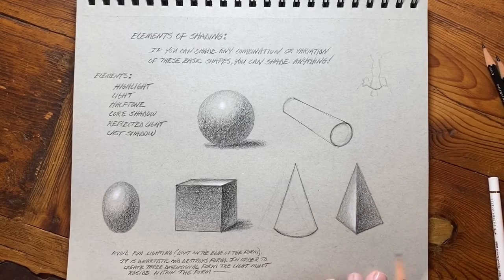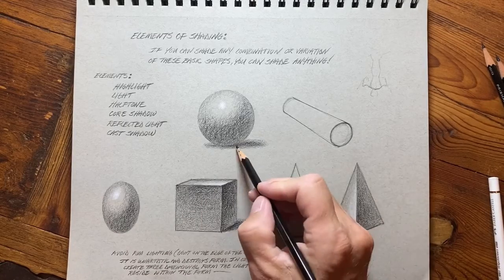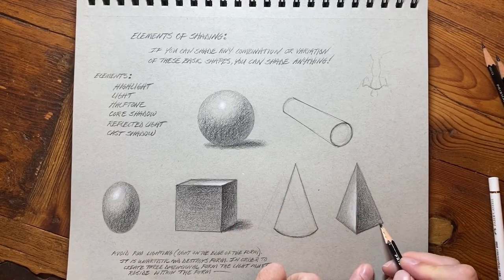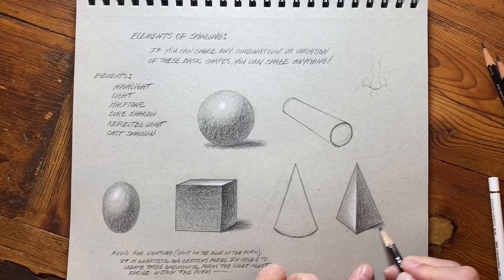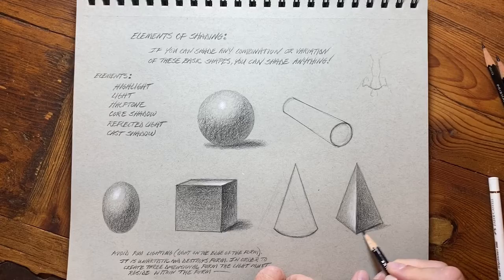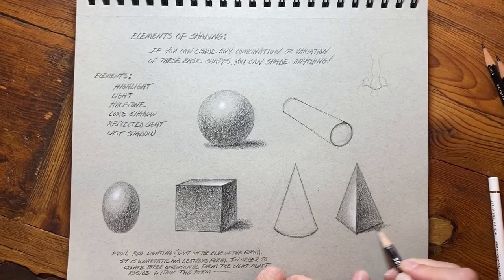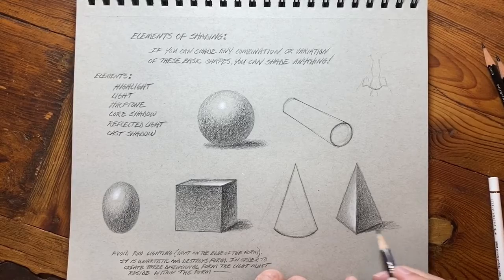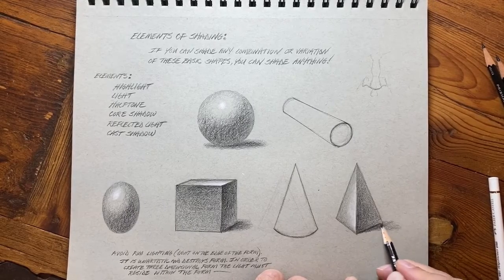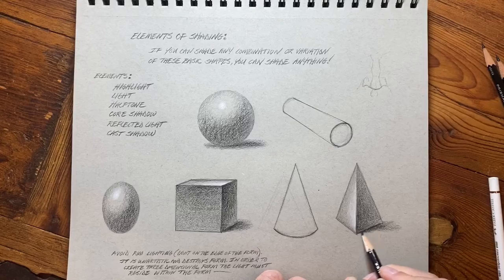And then same as with the cube and in here with the sphere, the cast shadow, our darkest dark in the cast shadow, should be the same value as the darkest dark in the core shadow. So just very lightly put this so it's sitting on a surface.